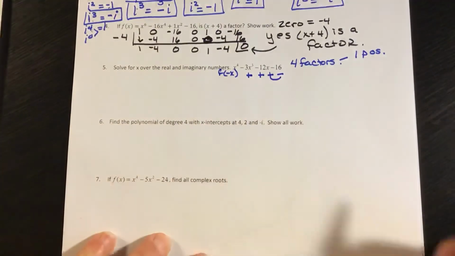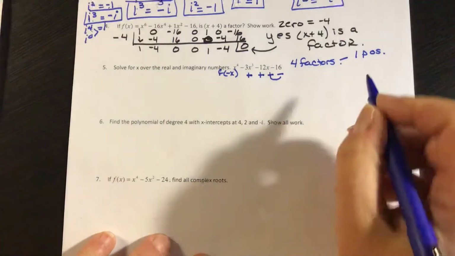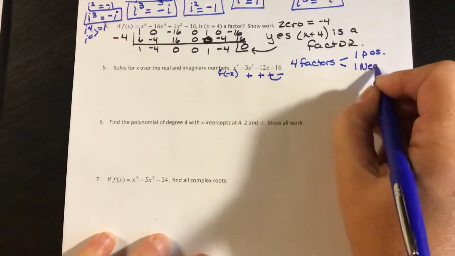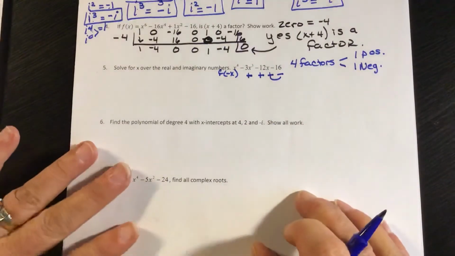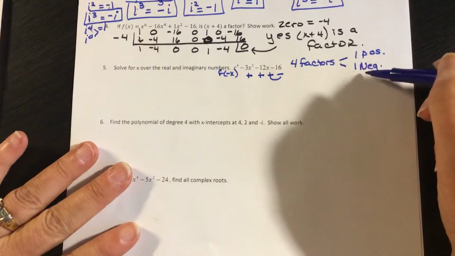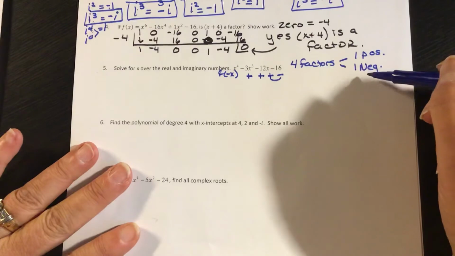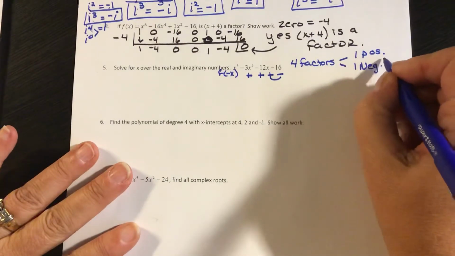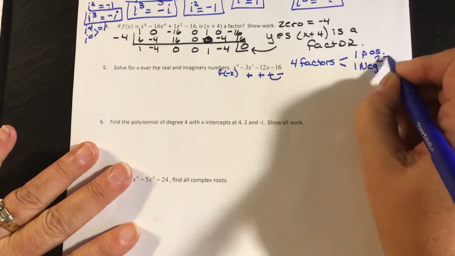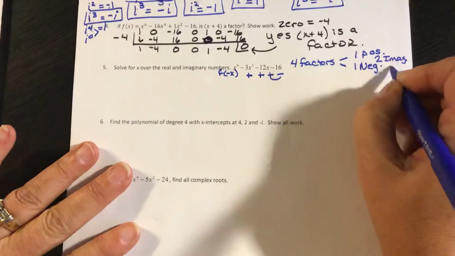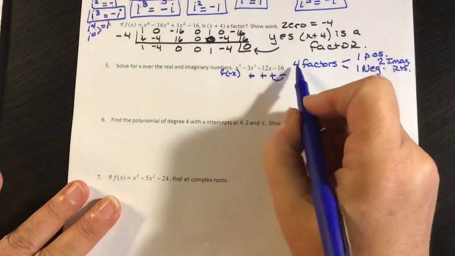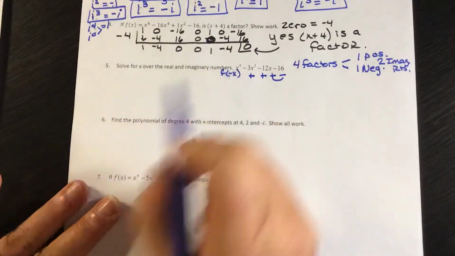And now I see I have 1 sign change. So I'm going to also have 1 negative root. Okay, so if I only have 1 positive root, 1 negative root, that means 2 of my roots will be imaginary. So that would give me my 4 roots that I'm going to need to solve this equation.